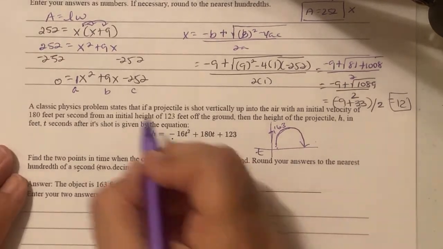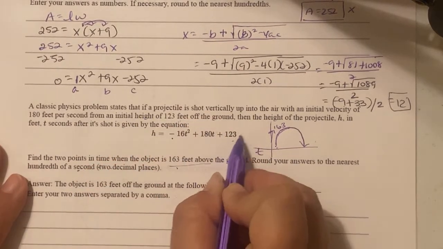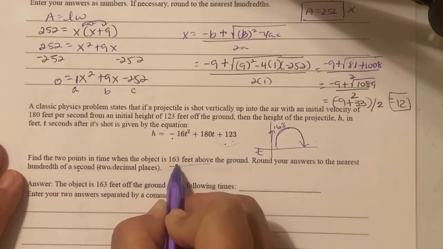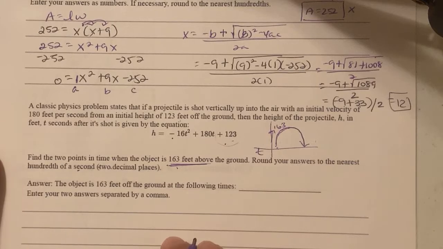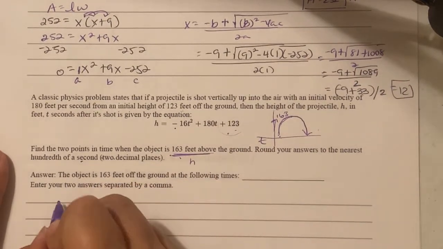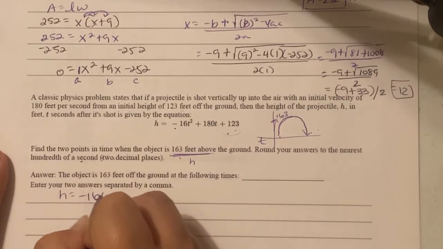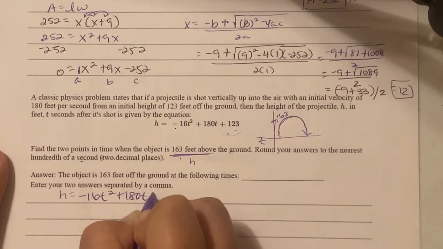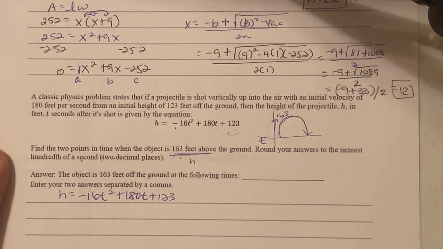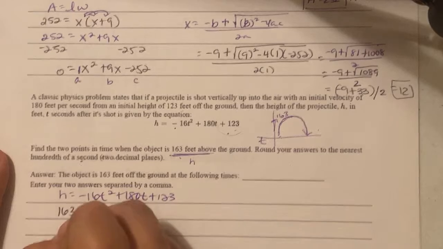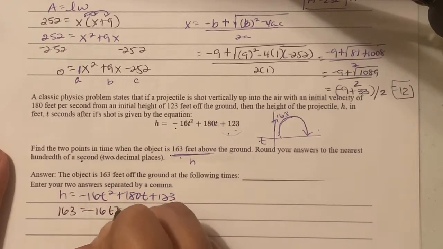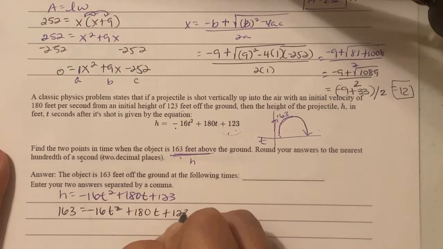So they tell us the initial height is 123 feet. That's why it's in the equation here. But it wants to hit 163 feet above the ground. So that is representing our h. So you take your original equation they give you. You're going to replace h with the 163. So you're going to write 163 equals negative 16t squared plus 180t plus 123.